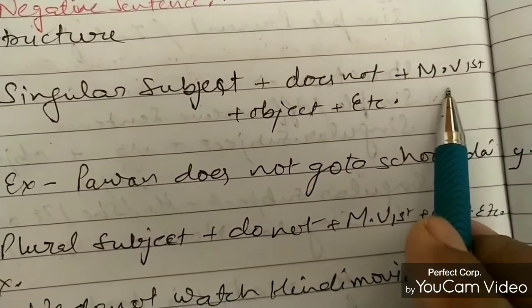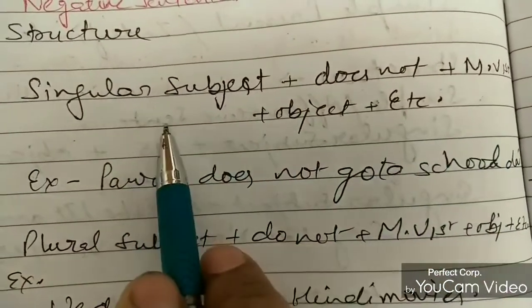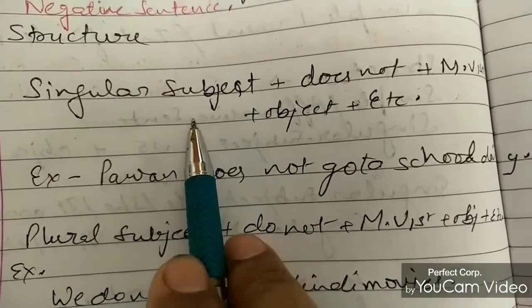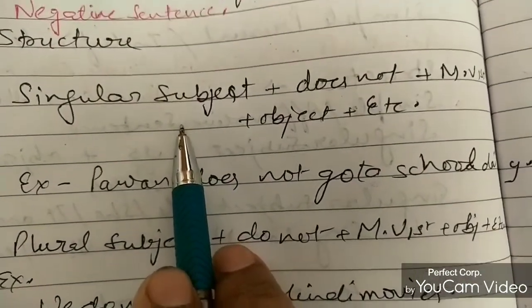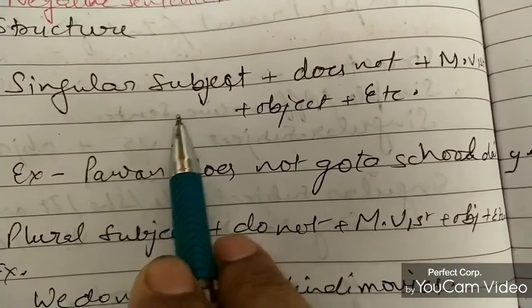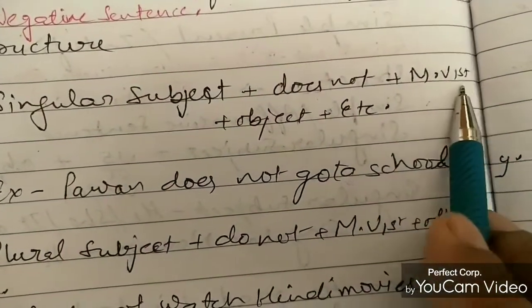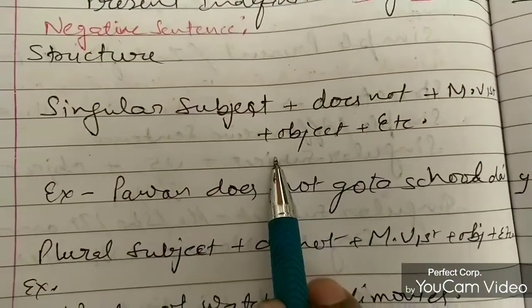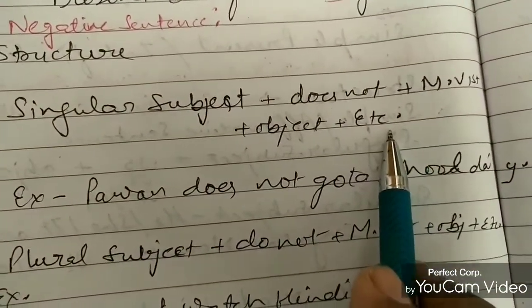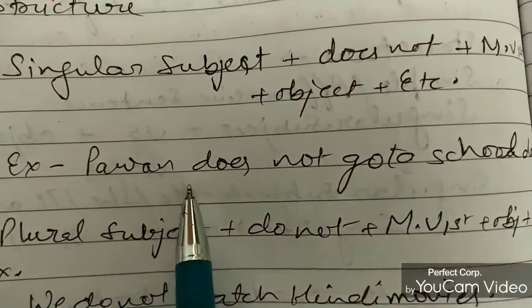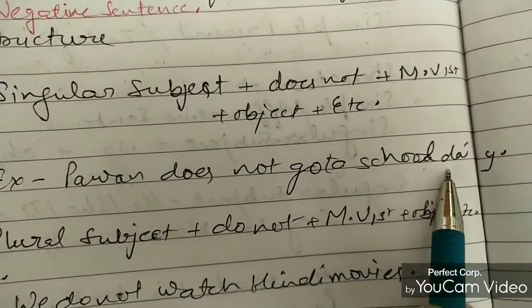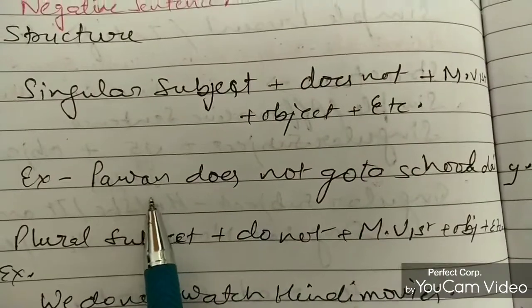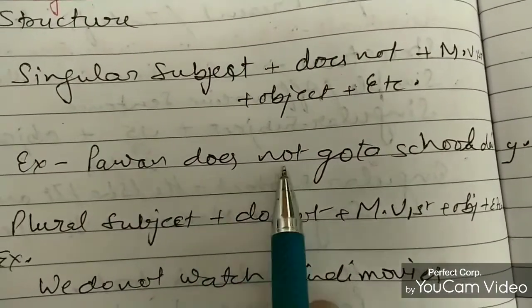Okay. With a simple sentence we use the subject plus verb fifth form, or we can say verb first form plus s or es. But now if we are writing a negative sentence in present indefinite, then we use the main verb first form plus object followed by a full stop. Let's see the example. Pawan does not go to school daily. Okay, Pawan is a singular noun. So here we are using does not.